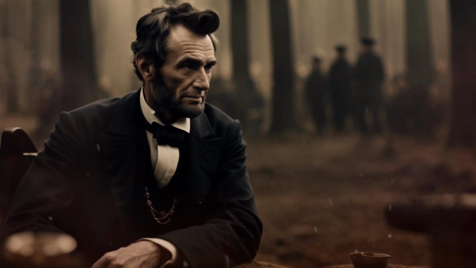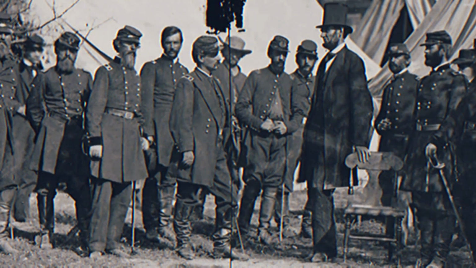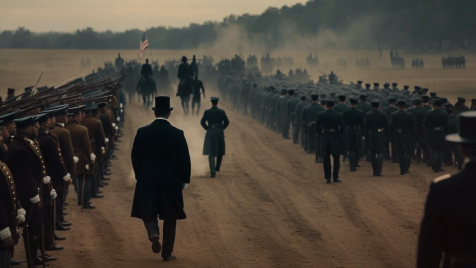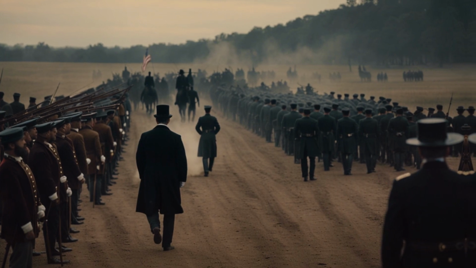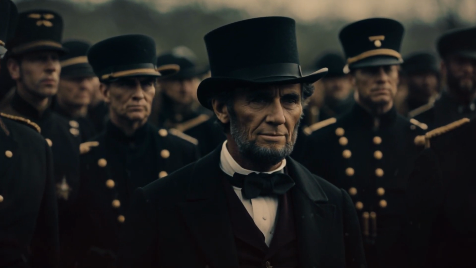Lincoln's approach to warfare was pragmatic and flexible. He was not initially a military strategist, but learned to adjust his tactics based on circumstances. This is evident in his handling of military leadership. He experimented with different generals until he found effective commanders.